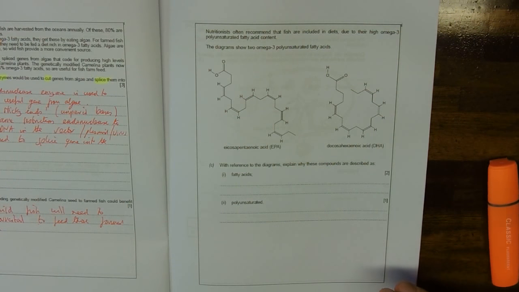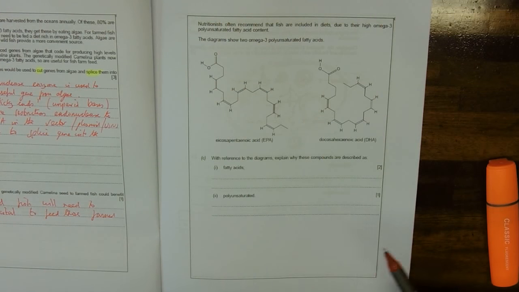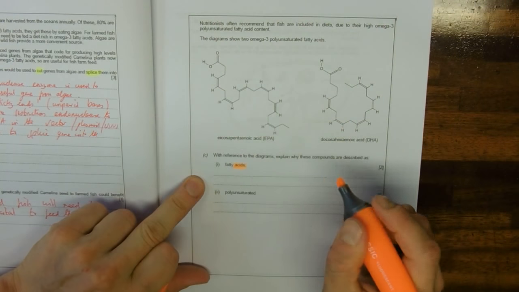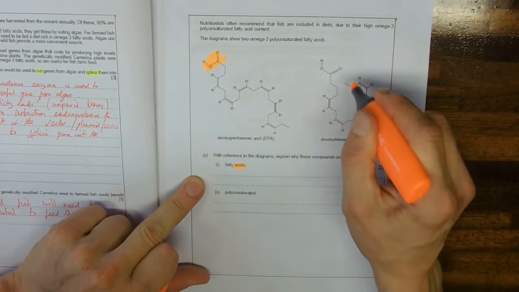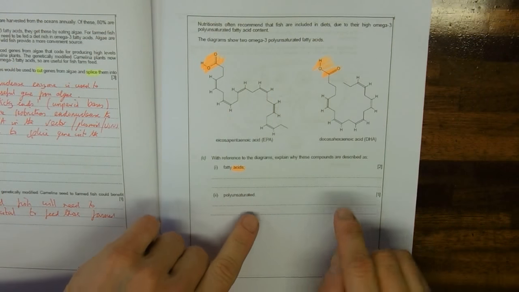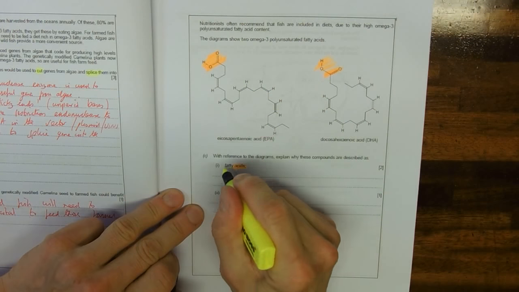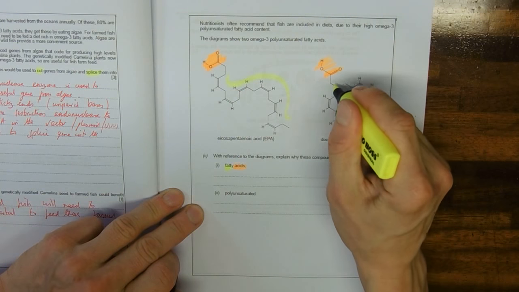Here are some diagrams of some omega-3 polyunsaturated fatty acids. With reference to the diagram, explain why these are described as fatty acids. Acids, that's our Q group. Fatty, well, that's our long chain. So fatty, so I can have long chain there.